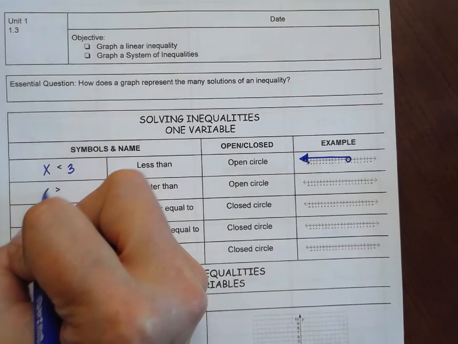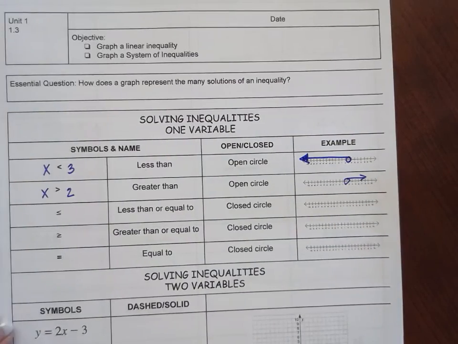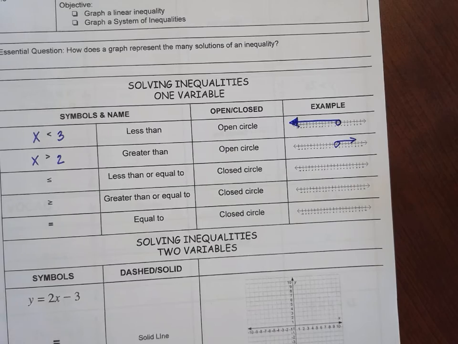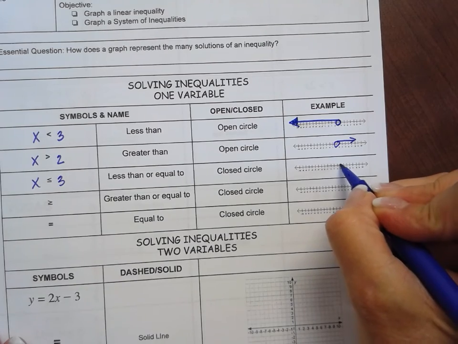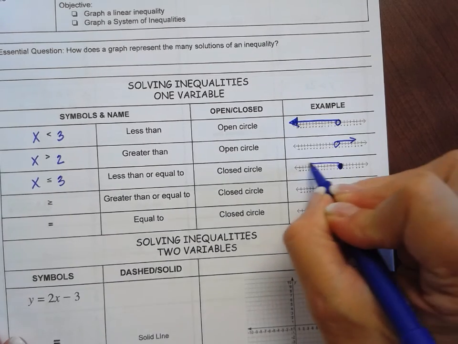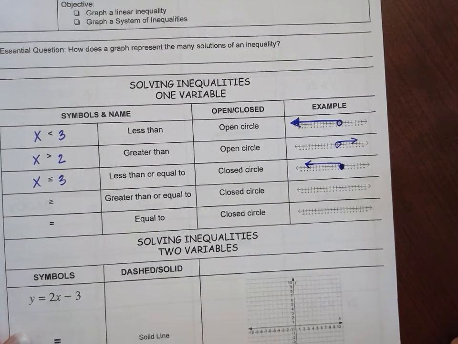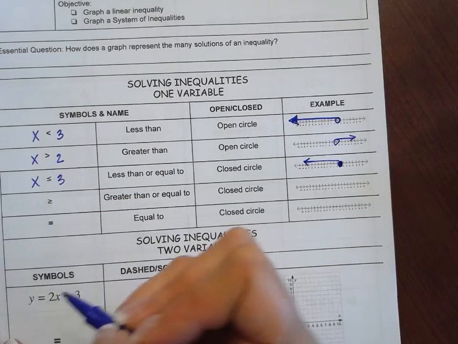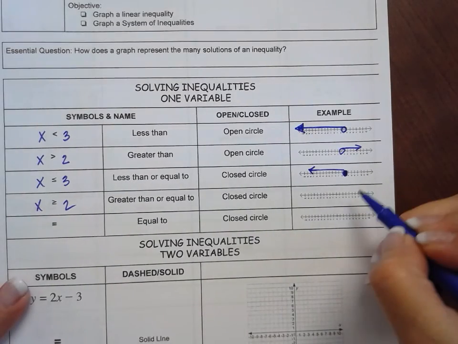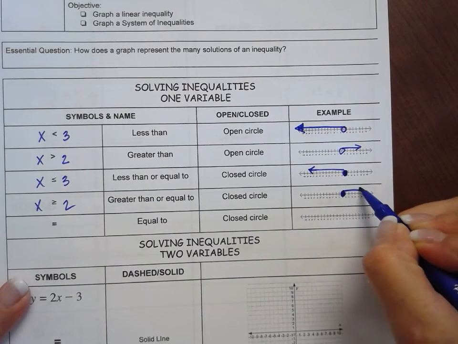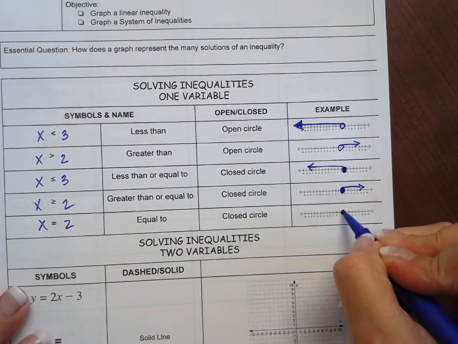So if x is greater than 2, then we're going the other way. If you have less than or equal to, then you use the closed symbol because now it includes your number. Yeah, I'm just making these numbers up. And if it's just x is equal to 2, then you have just your dot.